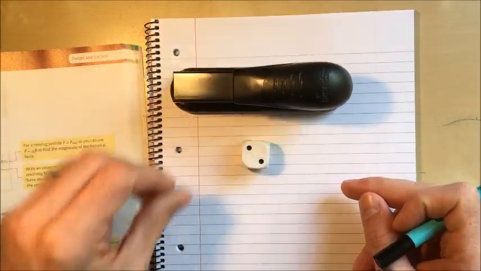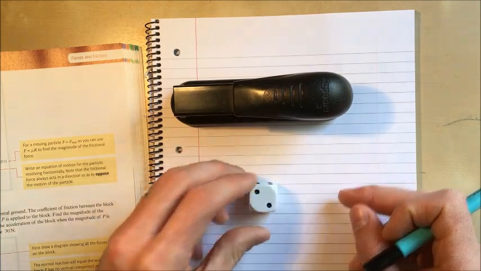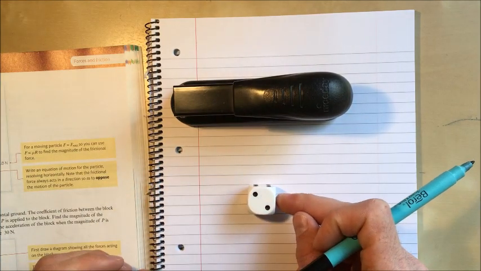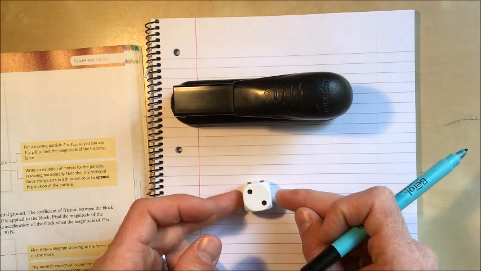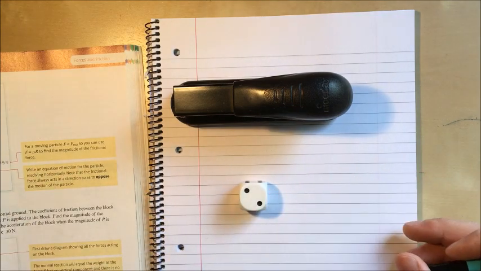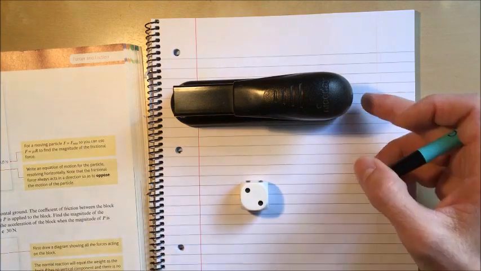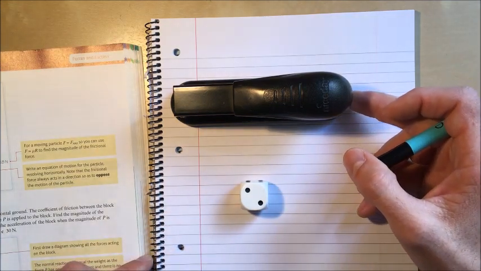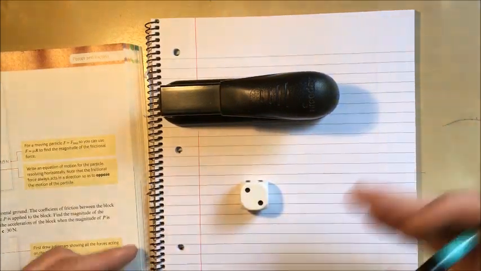if I take a heavier object, so I'm just finding what I can find, so I've got a dice and a stapler, so a dice is a lighter object. If I push it like this, then there's some sort of resistance to me pushing. I have to push with a certain force to get this moving. If I take a heavier object and I push it, then I'm going to have to push harder to get the object moving.